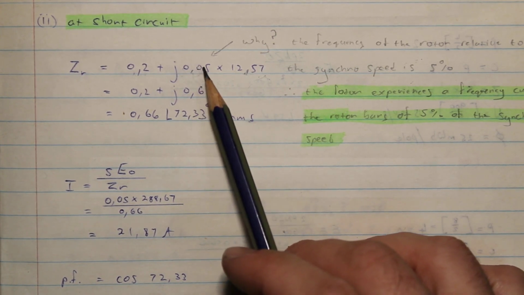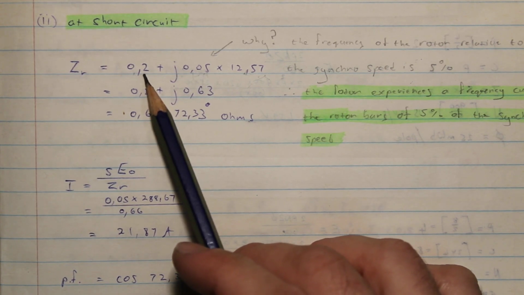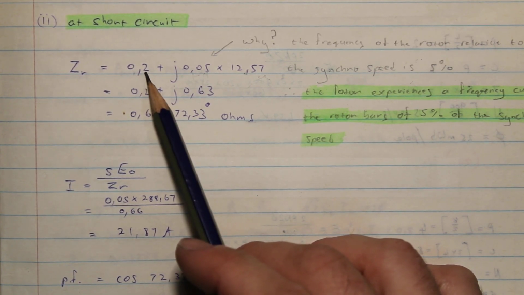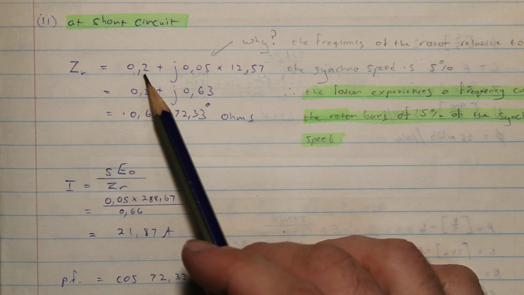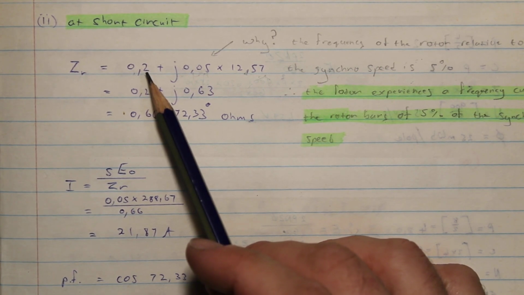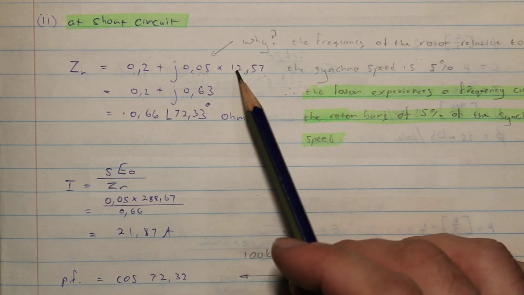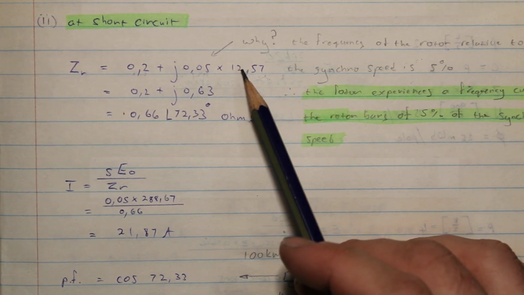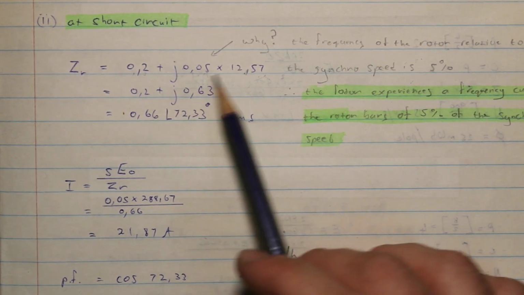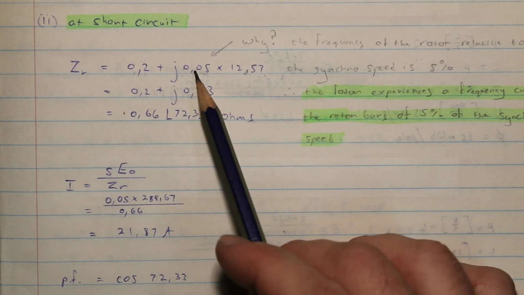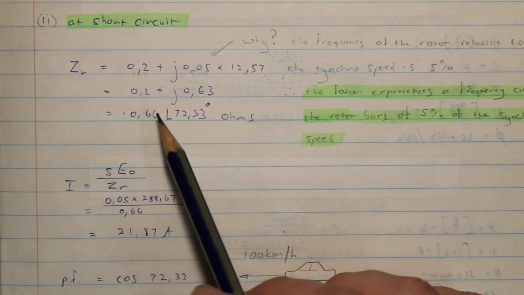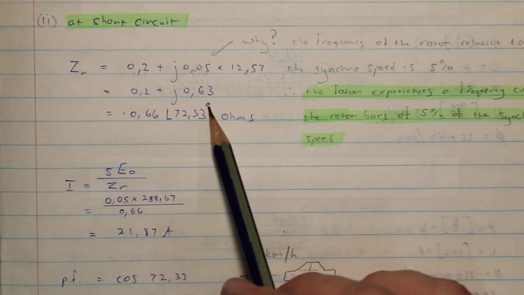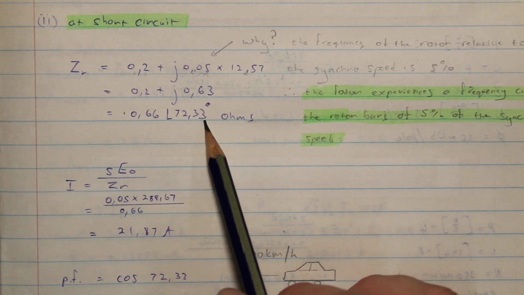All right, and the reason why we don't multiply the resistance by the 0,05 or the 5% is because it's a resistor, or I should say it's the resistive part of the coil, and that doesn't get affected by frequency. It's only the inductive reactive part that gets affected by the frequency. So that's why we multiply only that part, the XL, by the 5%, and then we get the total impedance of the coil. Okay, so that's when it's at 5% slip.